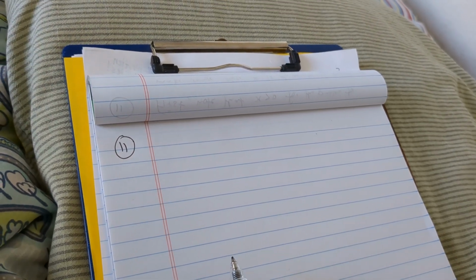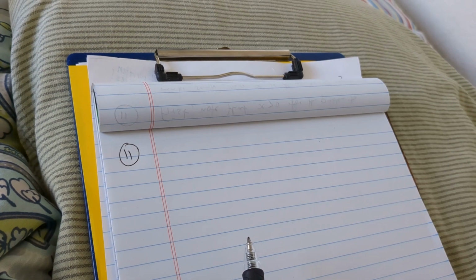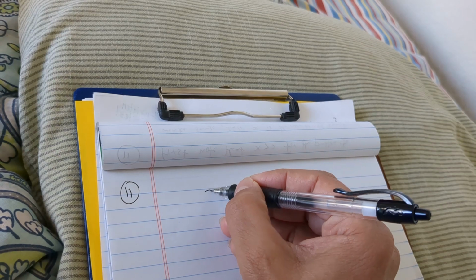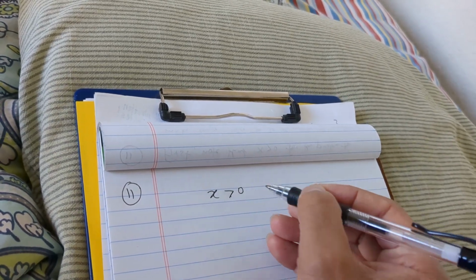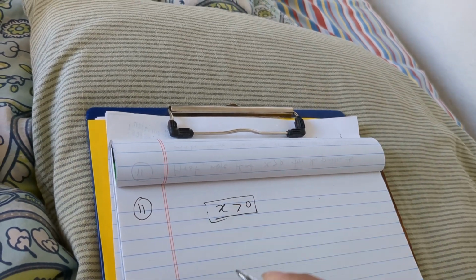Well, this is the answer to problem 11. So we have a revenue function and a cost function. X is the number of snowboards produced. So the first thing to note is that x is positive. You cannot produce a negative number of snowboards. Okay, so this is good to know.